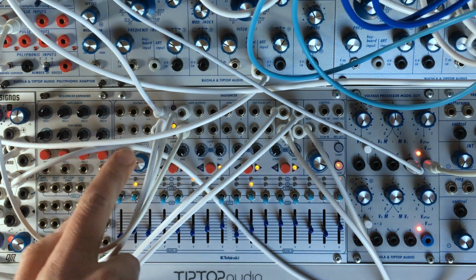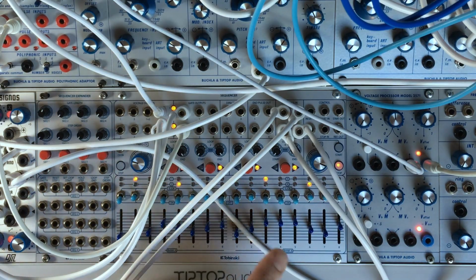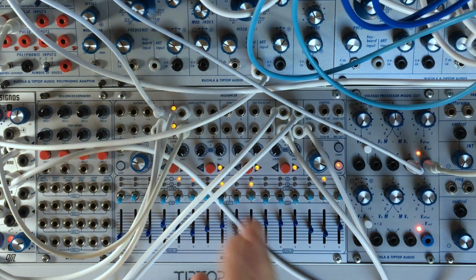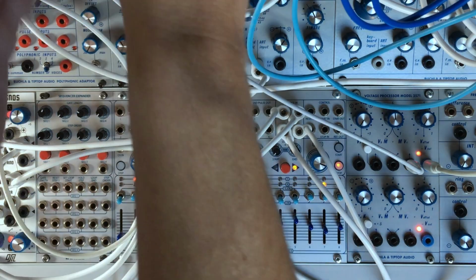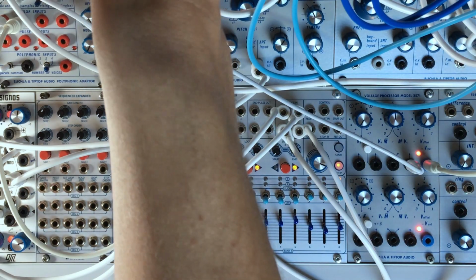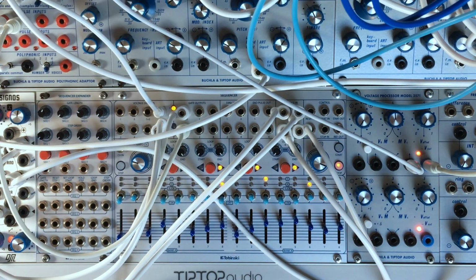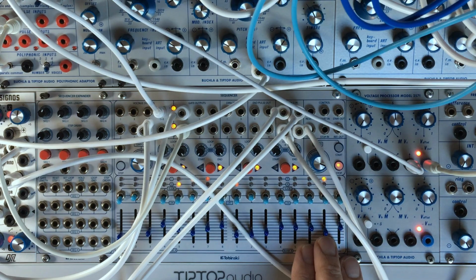Using the 1 and 3 and 2 and 4. They alternate in a weird way because it's not clocked normally, I'd say. The 3 plus 4 is better.